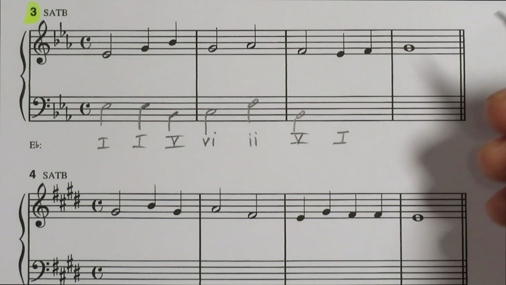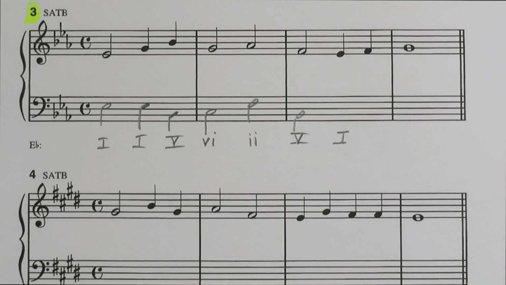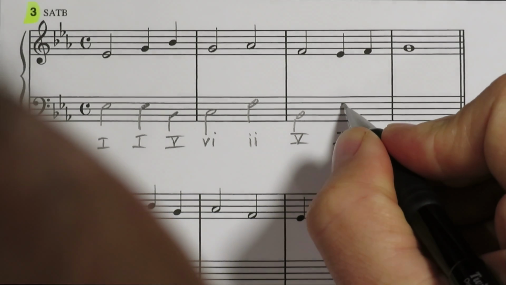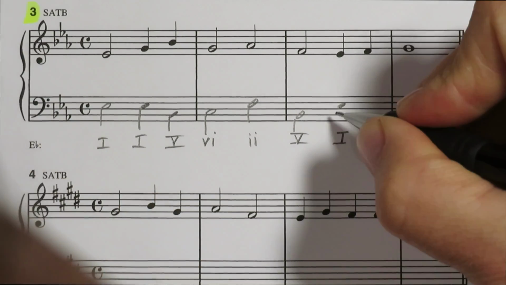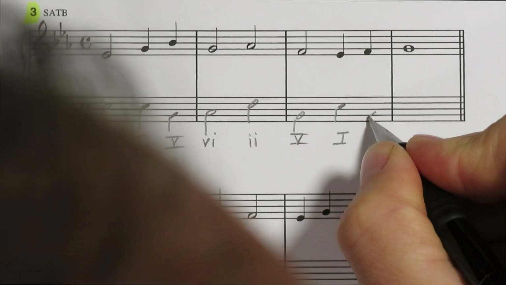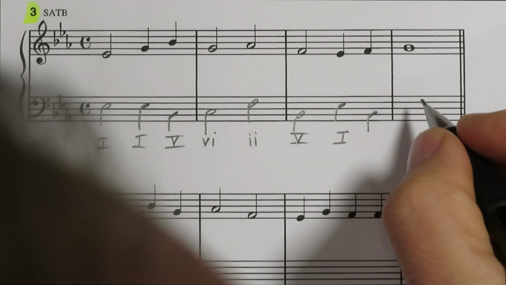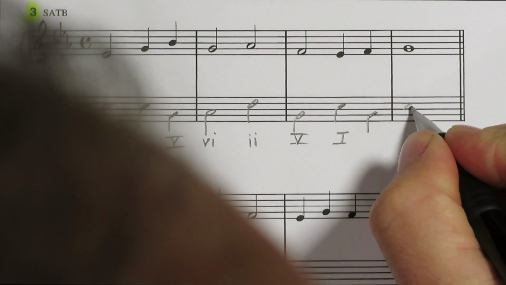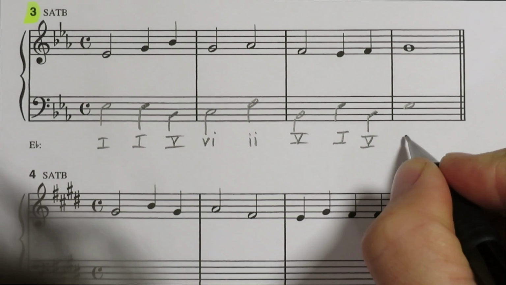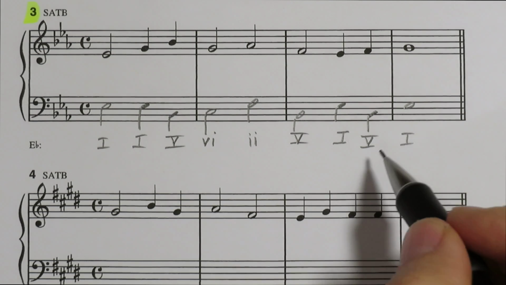And then we have the F again. So let's see, let's do the E flat here before we get too far. 1, and then 5, and 1 to make a strong finish at the end. 5, 1, 5, 1.